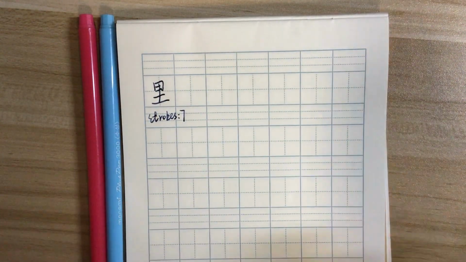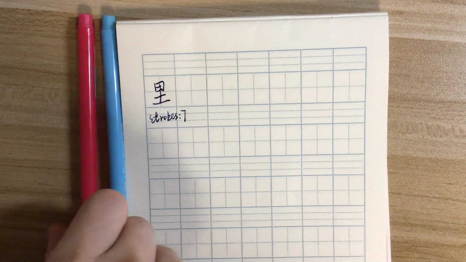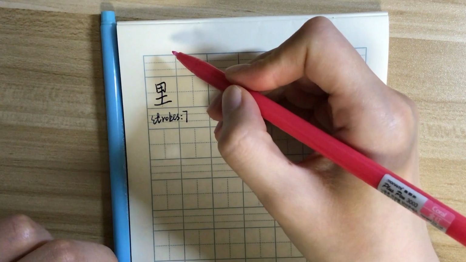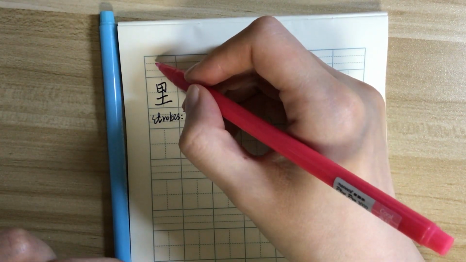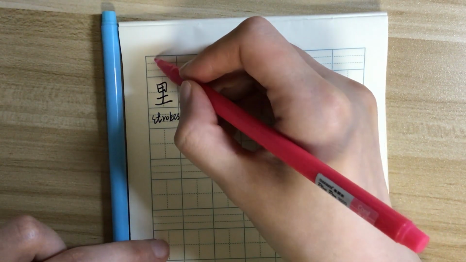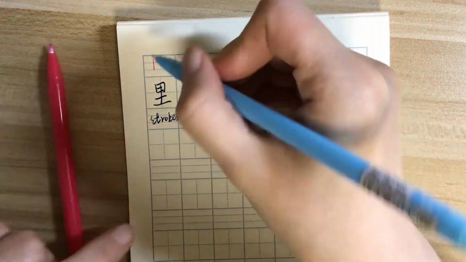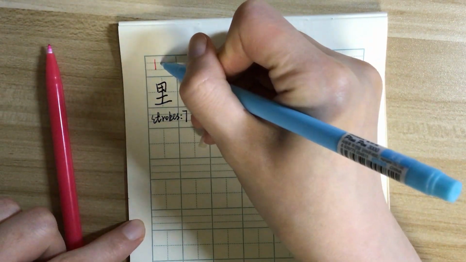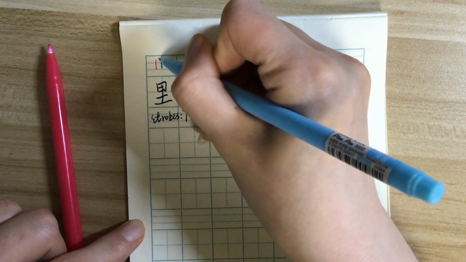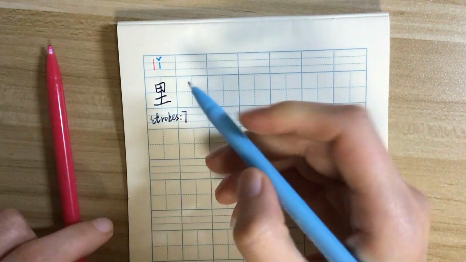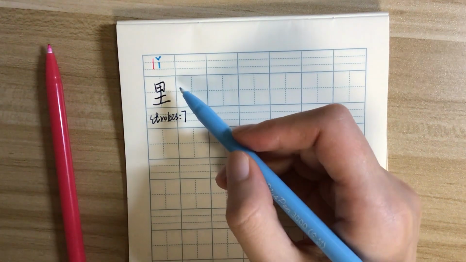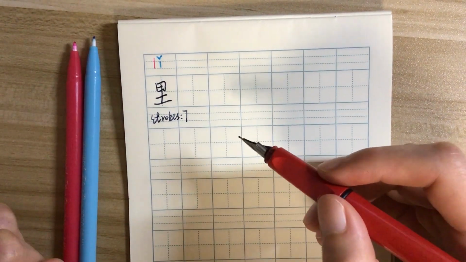And its pinyin is lǐ. I'm going to use the red pen to write down its initial l, and its final is i, and it's a falling-rising tone, lǐ. I'm going to write it again.